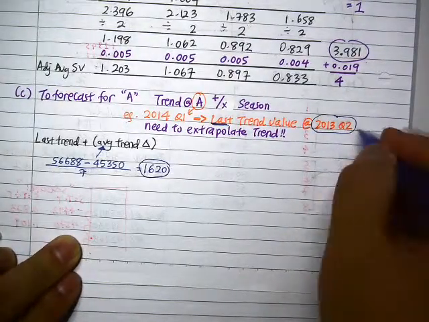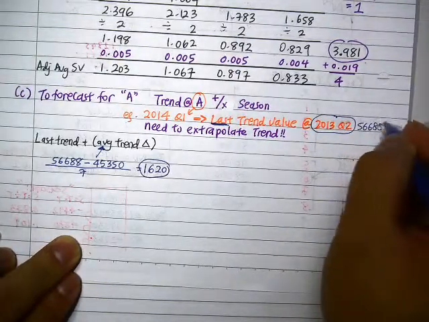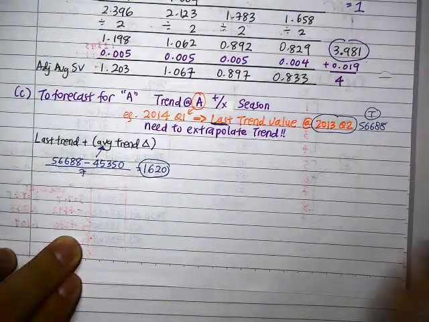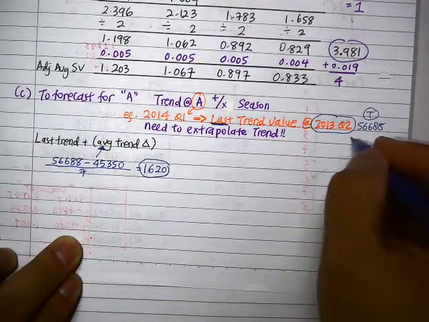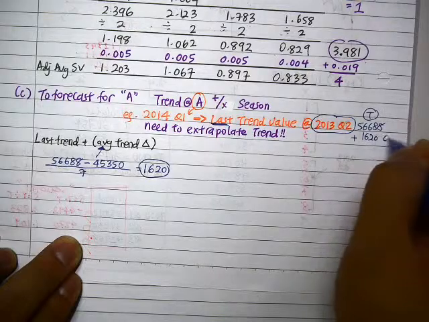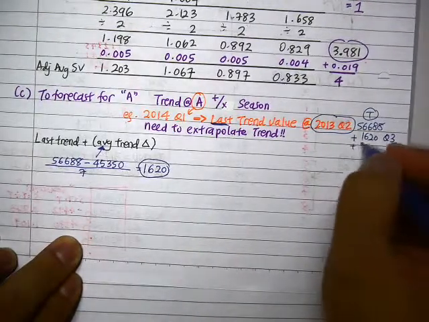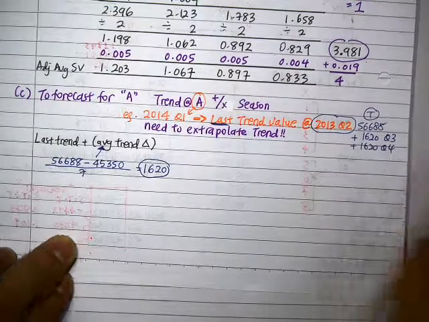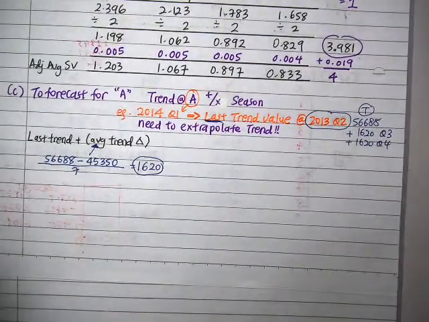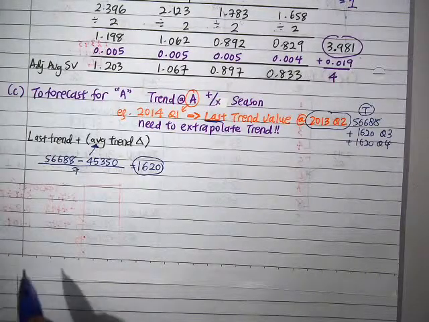And that trend was 56688. So you add 1620, become quarter 3. Correct. You add 1620, become quarter 4. I want to forecast 2014, right? So that's where the value comes in.